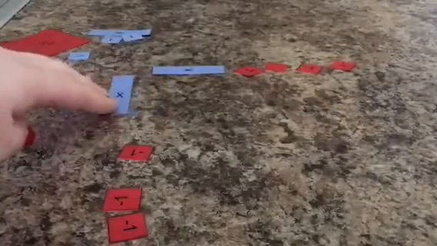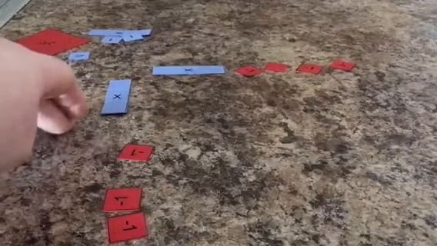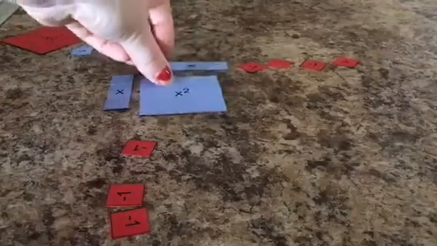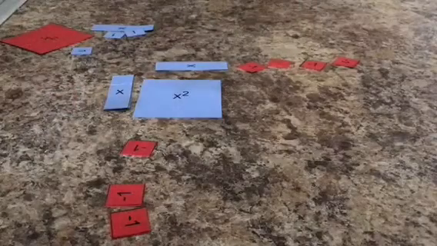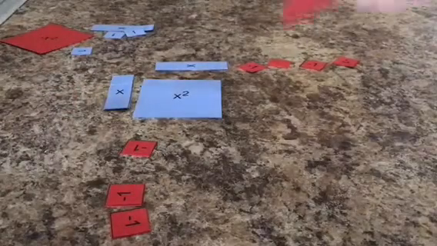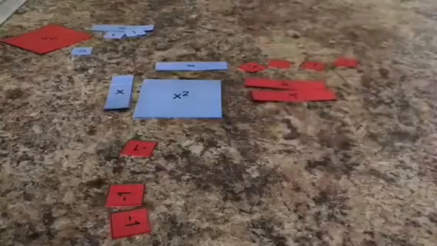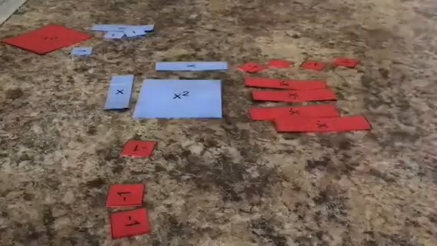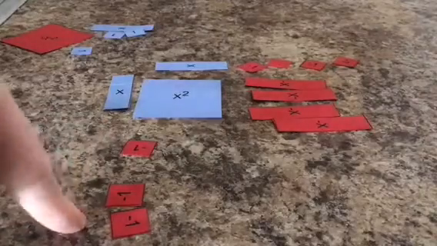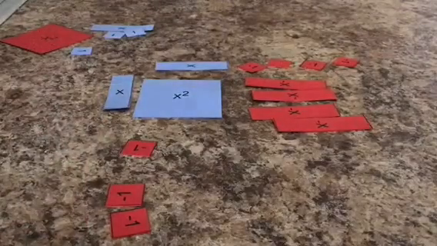All right, so x times x equals x squared. X times negative 4 equals negative 4x. Negative 3 times x equals negative 3x.